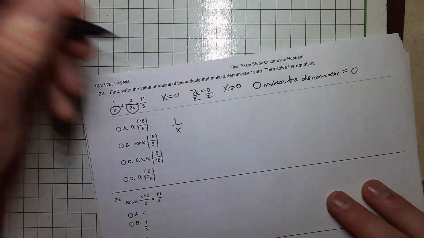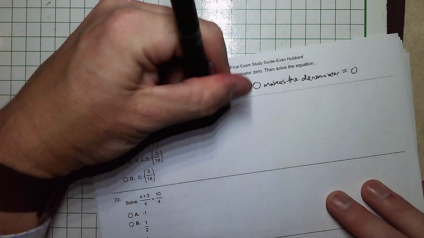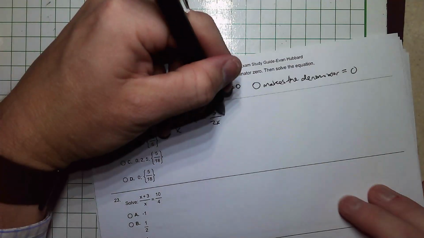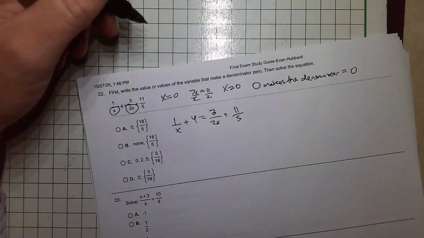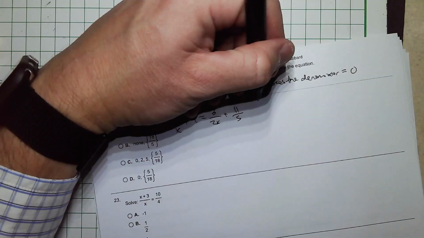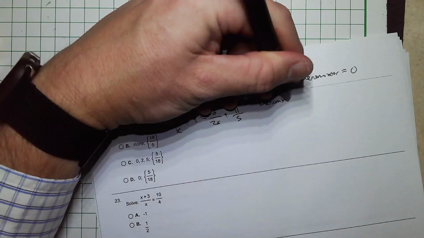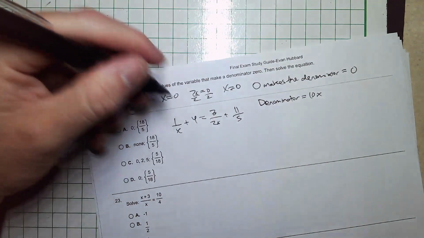So 1 divided by x plus 4 equals 3 divided by 2x, and then plus 11 fifths. I need a greatest common denominator. I'm going to pick 10x.